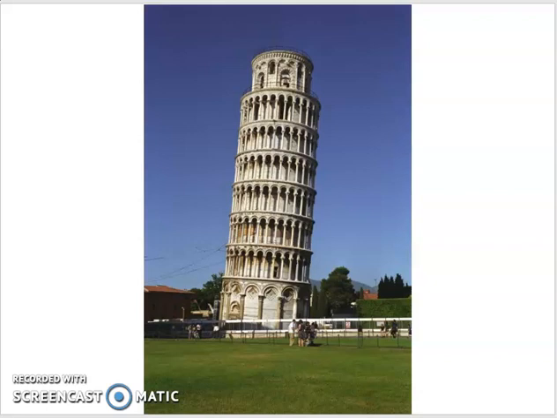And the people of Pisa showed off to Florence and added a bell to the 3rd floor. They were like, woohoo, look at us. We're going to put a bell here on this really cool tower. But it was only 3 stories tall. When finished, it became 8 stories tall.